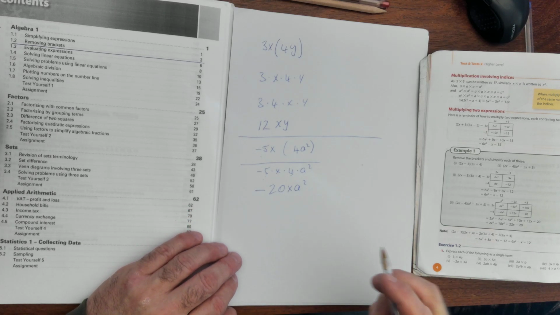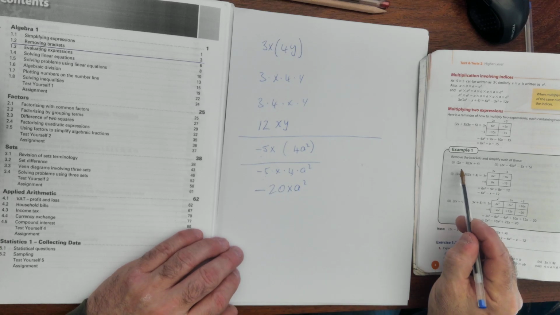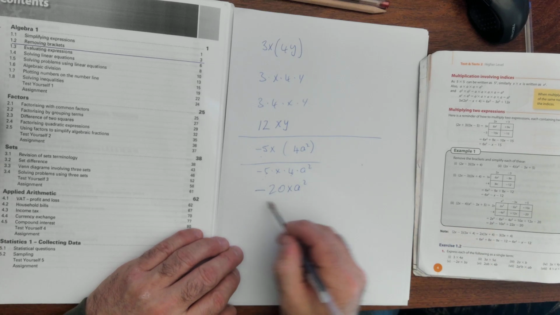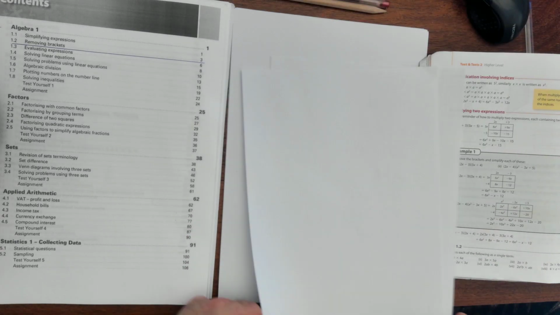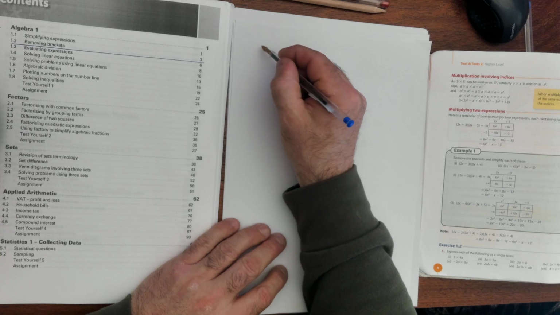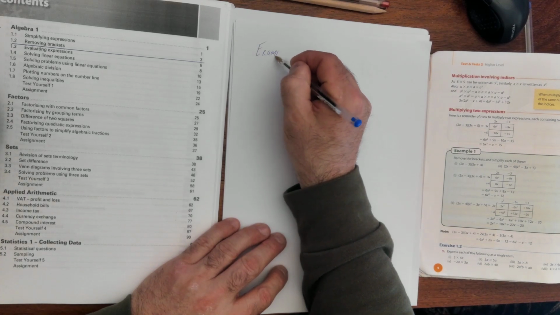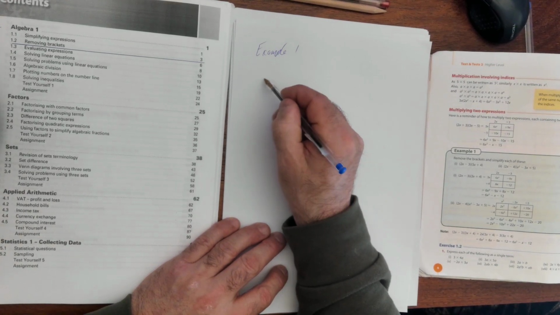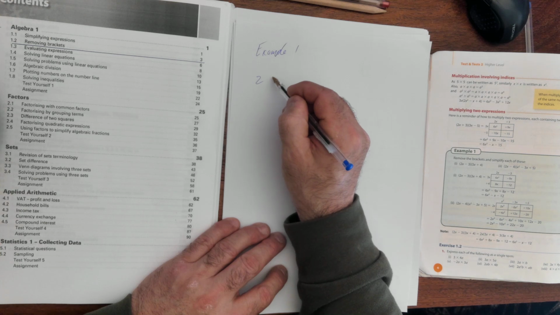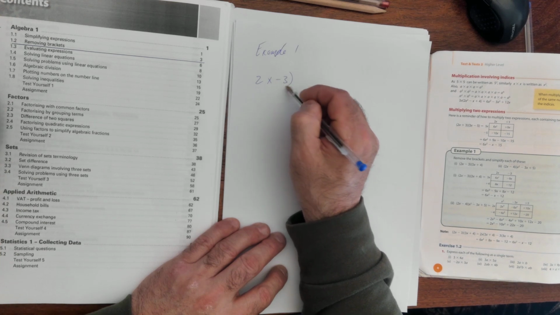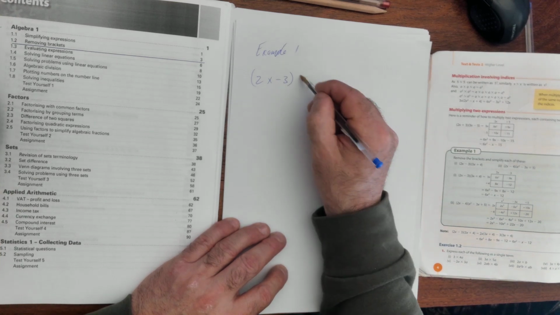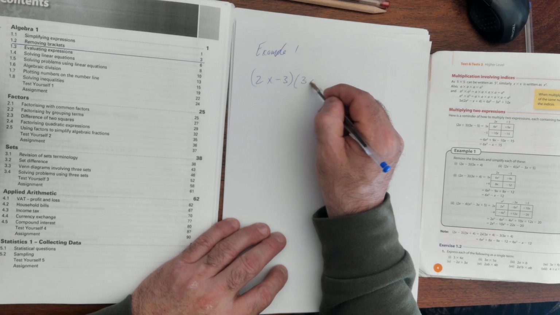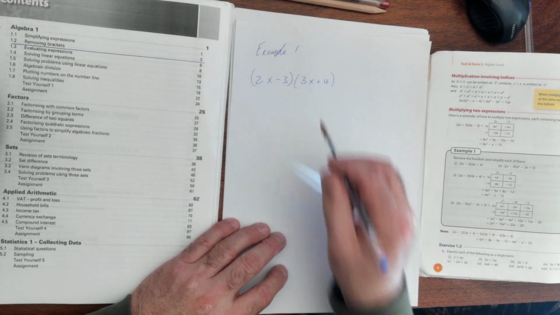Okay, so one of the methods, one of the exercises. Let's call this example 1. And we'll kick off with the binomial 2x take 3 multiplied by the binomial 3x plus 4.